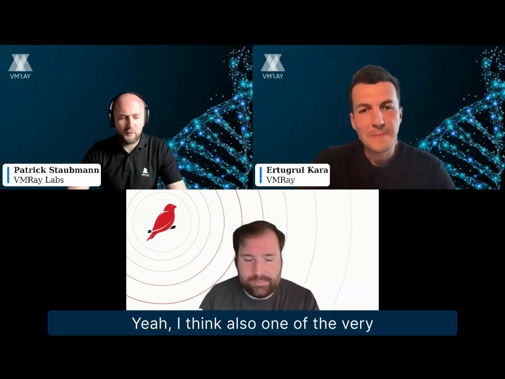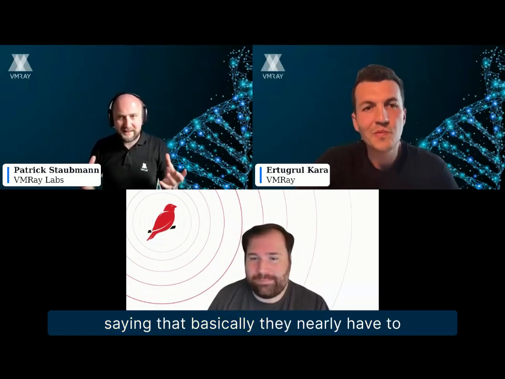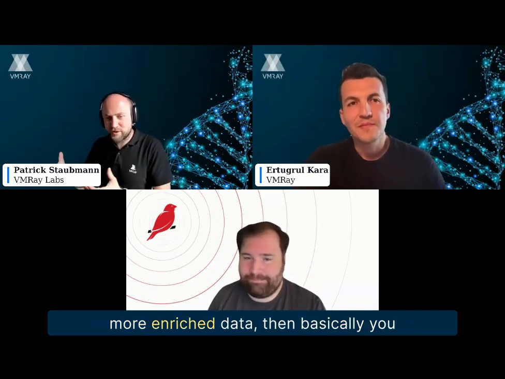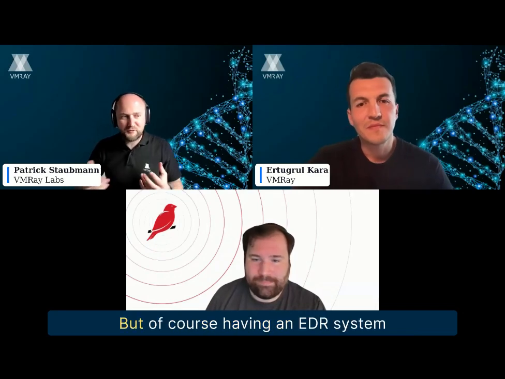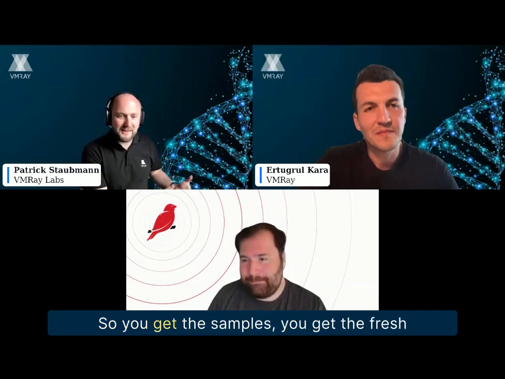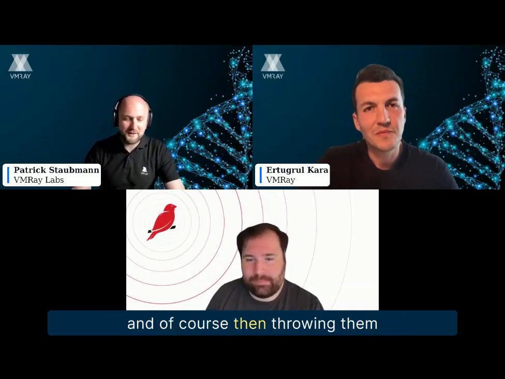Yeah, one of the very interesting differences between those two systems, and I really like what you're saying, is that they nearly have to come together, because if you want to have more enriched data, then you need a sandbox. But of course, having an EDR system installed on an end device is usually on the front line. So you get the samples, you get the fresh techniques that are out there, and then throwing them into a sandbox gives you more visibility.